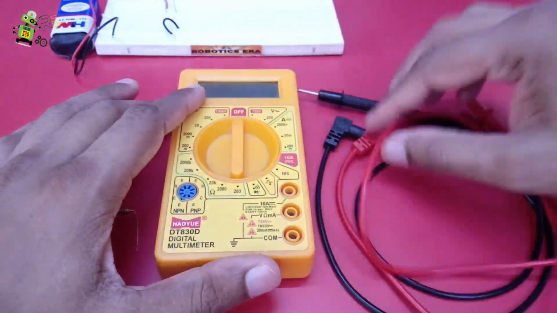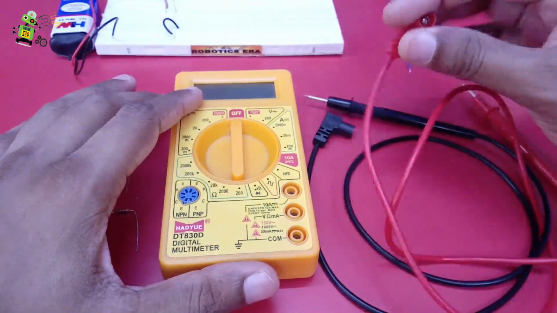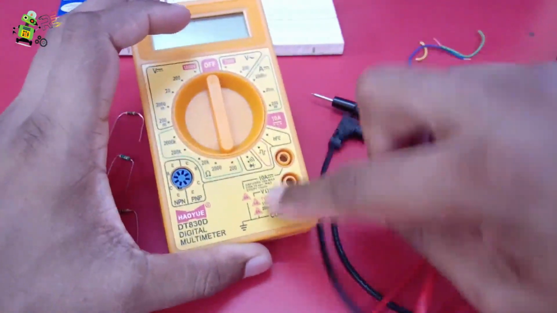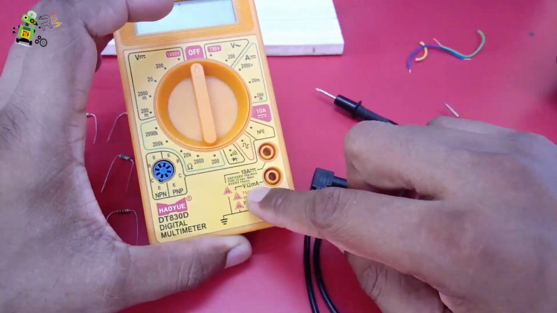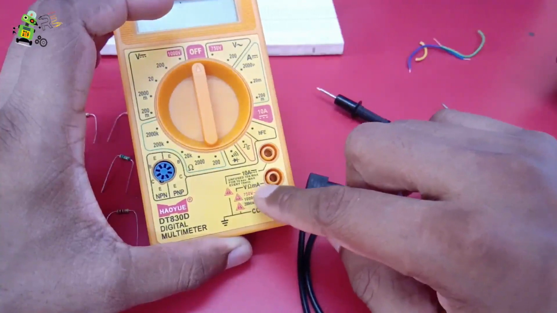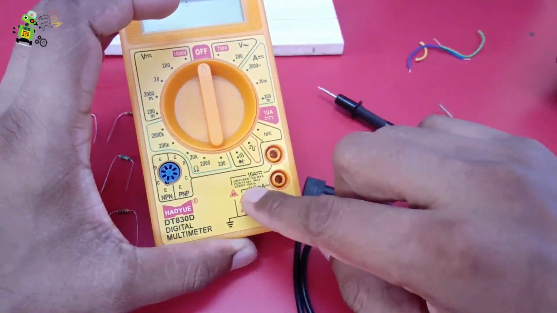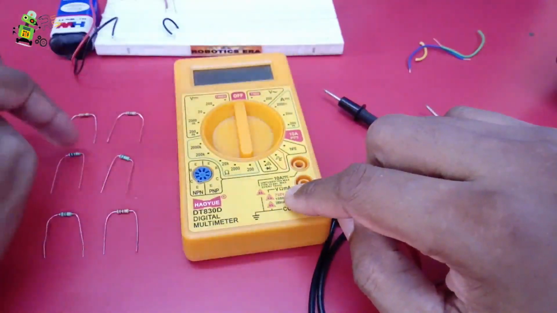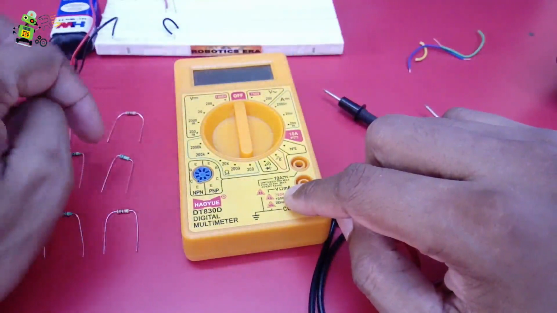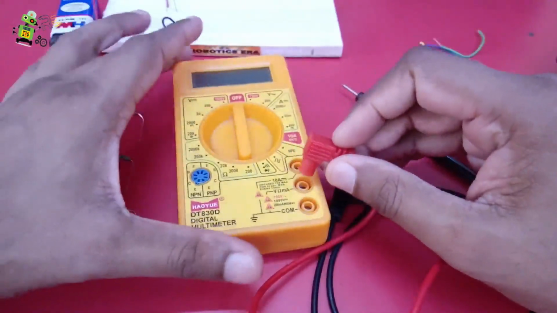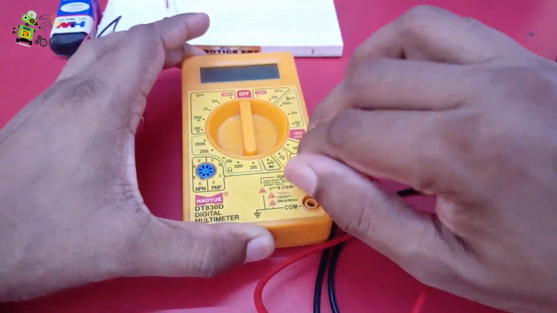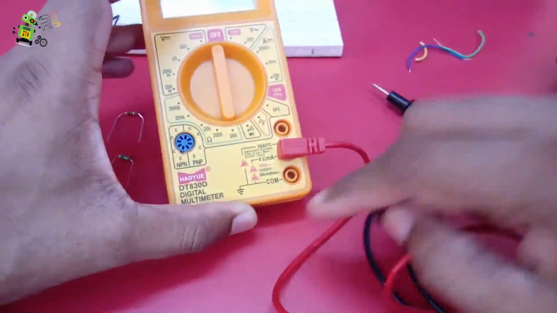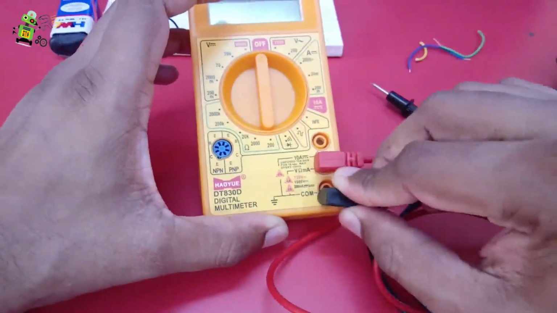Now in your kit there are probes. This red probe will always be used on this side, where V is for volt, this symbol is ohm, and mA means milliampere. We have to find the value of a resistor, and resistance is measured in ohm, so we will insert this red probe on this terminal. Then you have a black one. This will always be used on this common port.